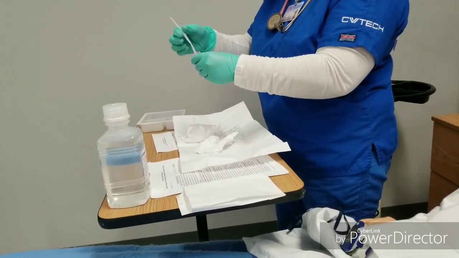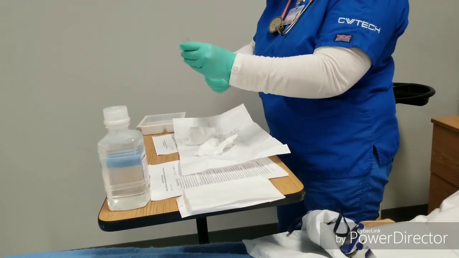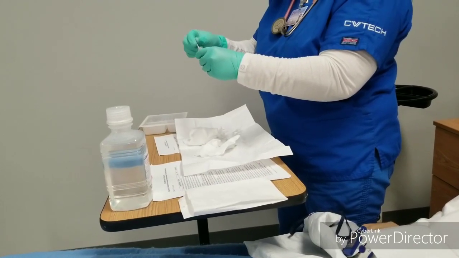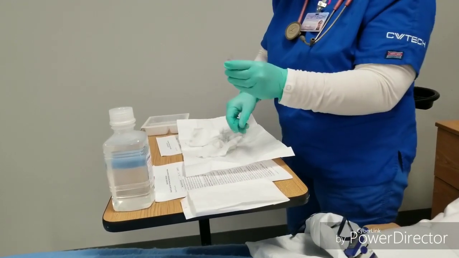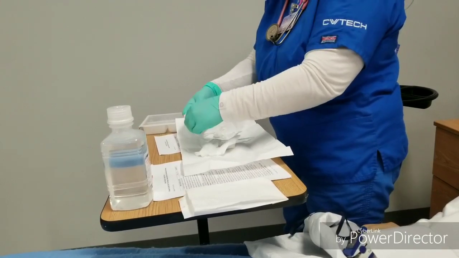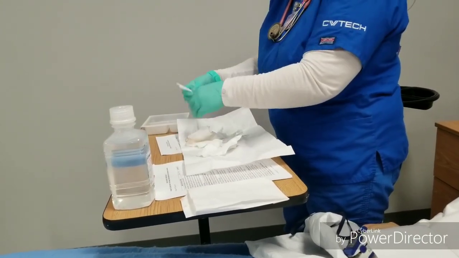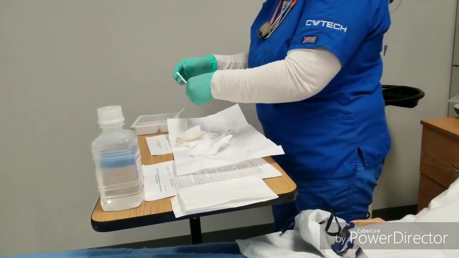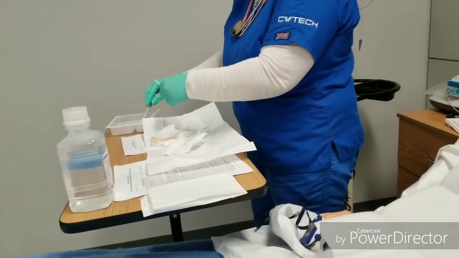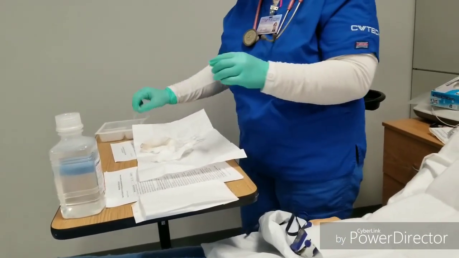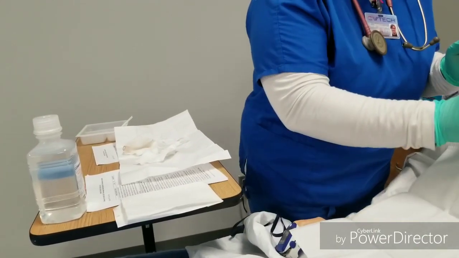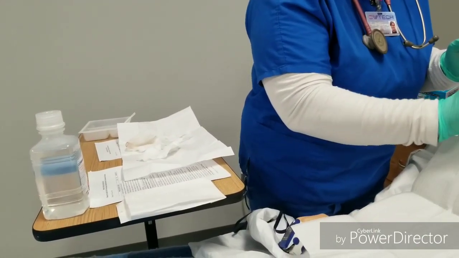Do that a couple of times so you can get good and dry. Dry the outside again. These Q-tips will go in their 3rd fill of saline, and they're for cleaning around this.